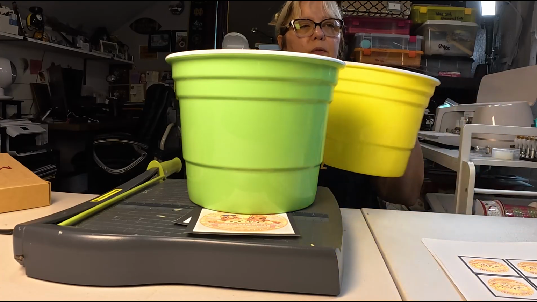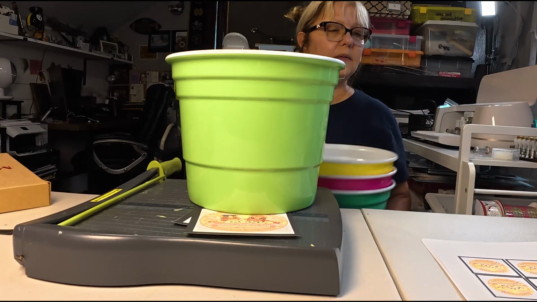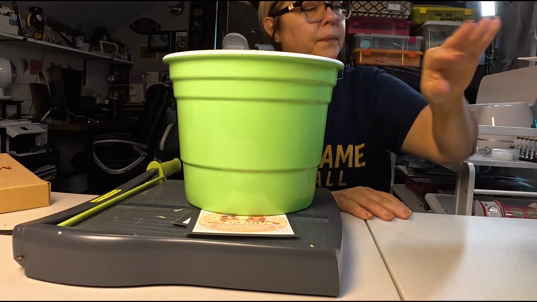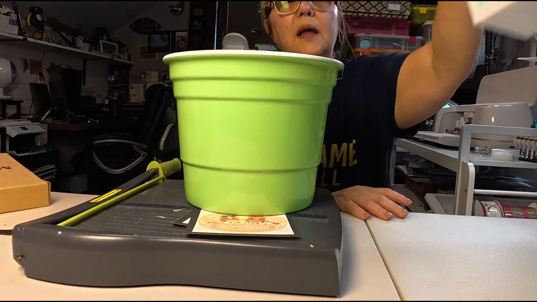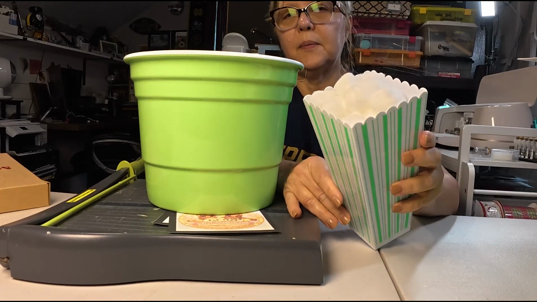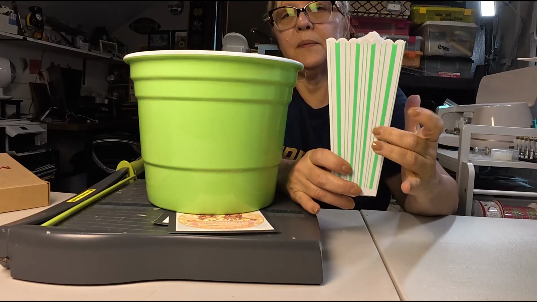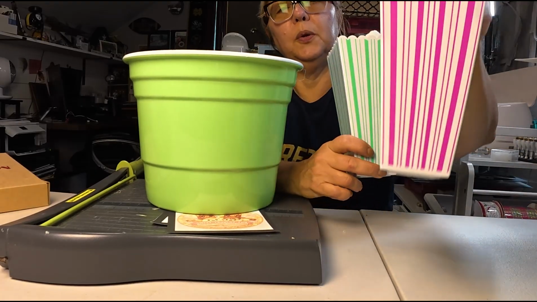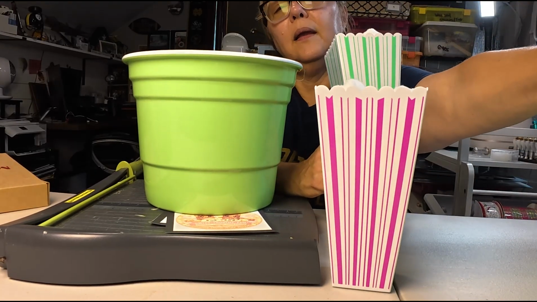So I think what I'm going to do, I've got 6 of these buckets, and then I also have these. I decided not to use them. There's actually the little popcorn holders. I put cotton balls in them because I'm going to use them as the design, but I am going to put some type of sticker on there. I do have blue, or the greenish blue. We have pink and yellow.